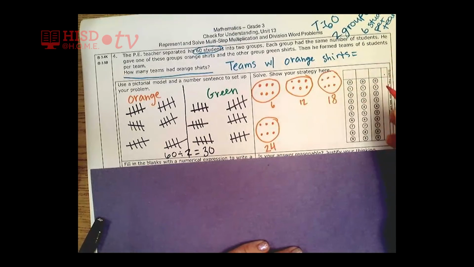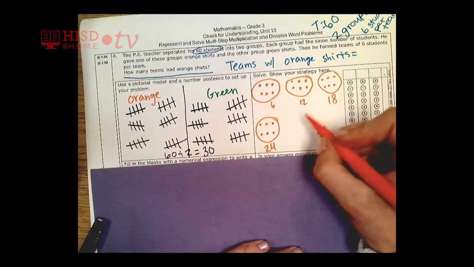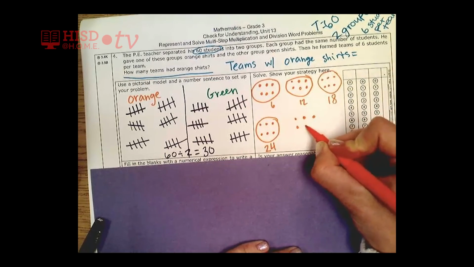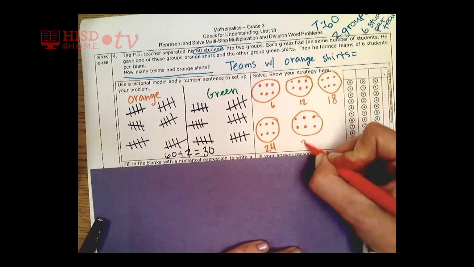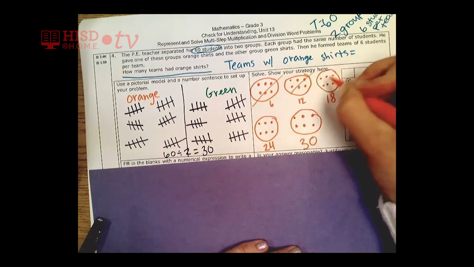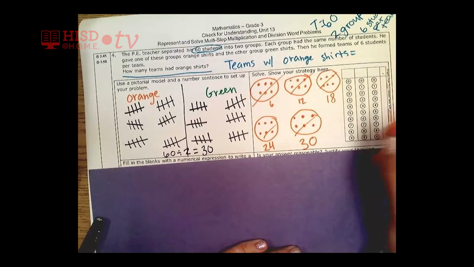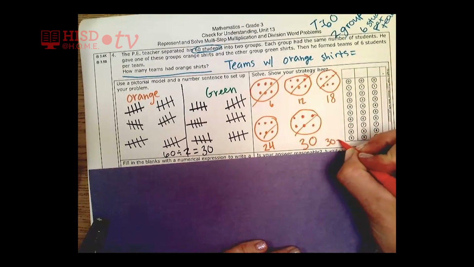I'm at 24 so far, and I have 4 teams so far. 25, 26, 27, 28, 29, 30. So I have 30, and I have 1, 2, 3, 4, 5 groups, and I just did 30 divided by 6 equals 5.